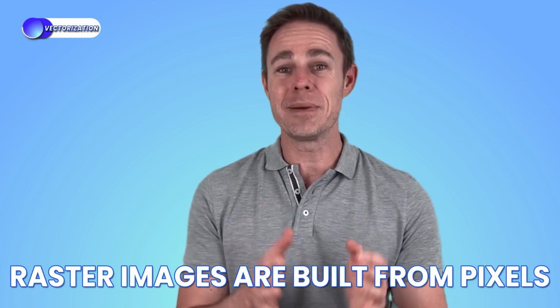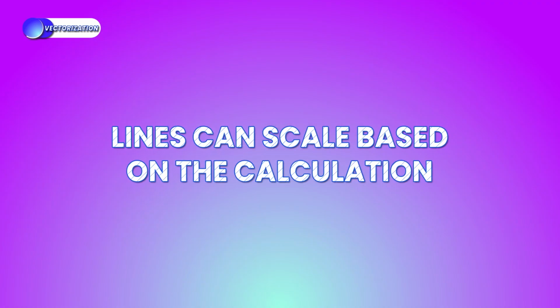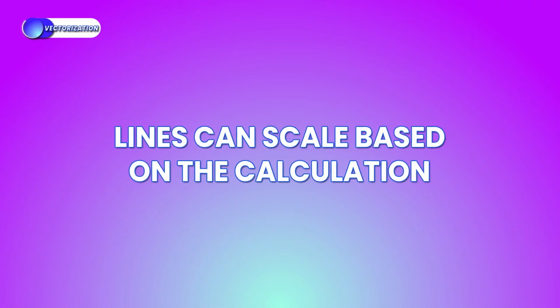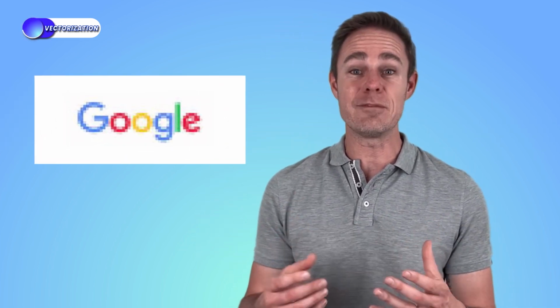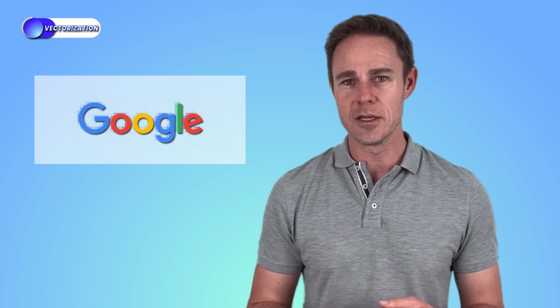Now, we're going to take that small raster logo and create a scalable vector image based on it. Remember that raster images are built from pixels. They don't scale easily. Vectors, however, are pure math, so the lines can scale based on the calculation that comes with the image size. Our first step will be to increase the image size to where it becomes easy for us to draw over it comfortably. So, well, the bigger the better.